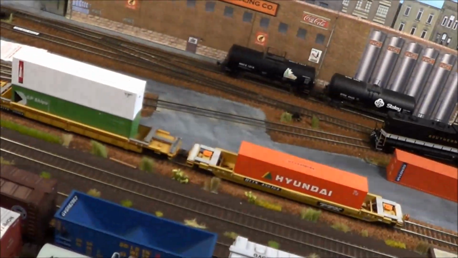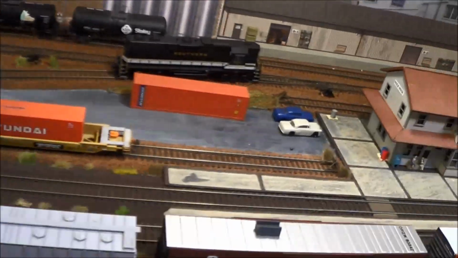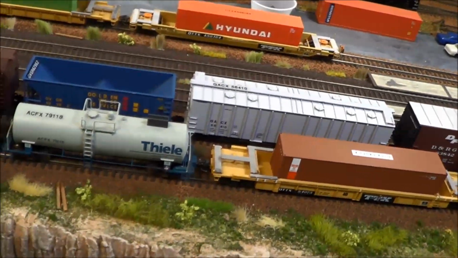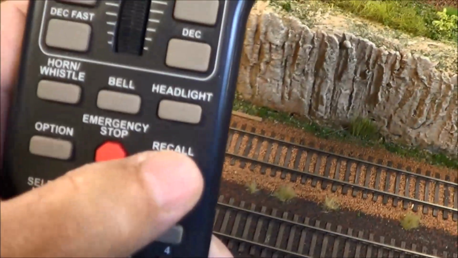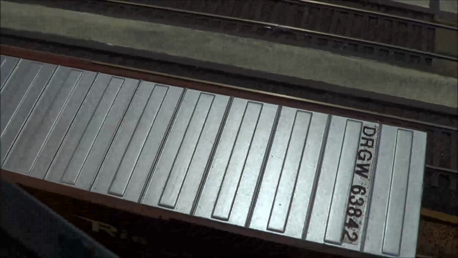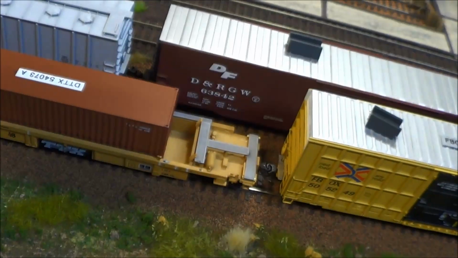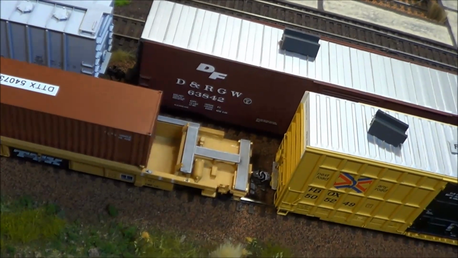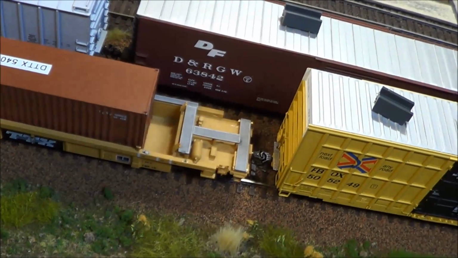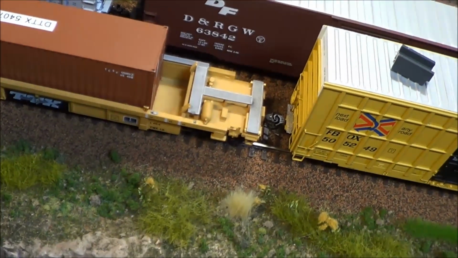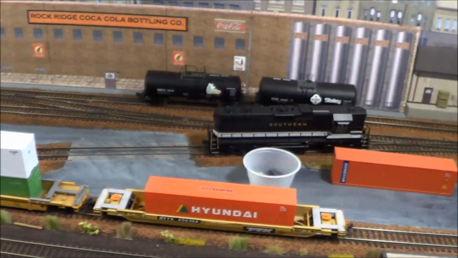Now we're going to use, I'll set these back here. Now we're going to use the features of NCE and hit the recall button, and we're going to select loco 2816, 2816. Select loco 2816, enter. Reverse. Okay, so now we have our little engine.